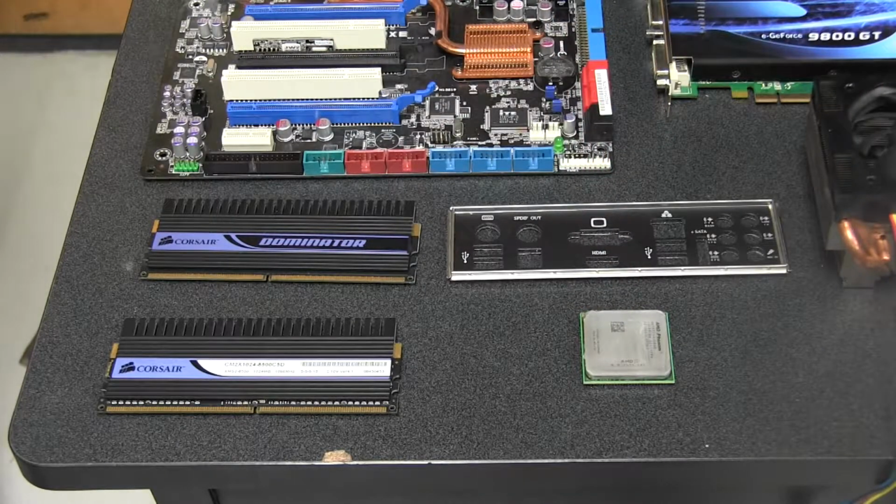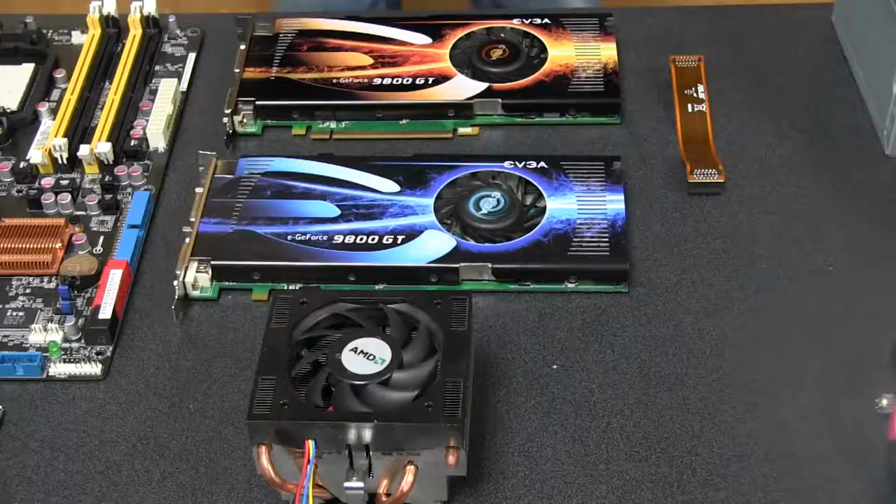Now it processes everything on the motherboard, and depending on what kind of purposes you want to use your computer for, you can get more cores if you want to do rendering and stuff with that, or you can get around a 4-core or so if you want to do just gaming and stuff.